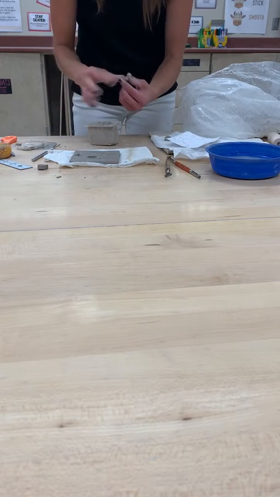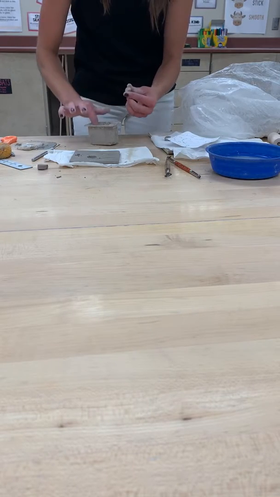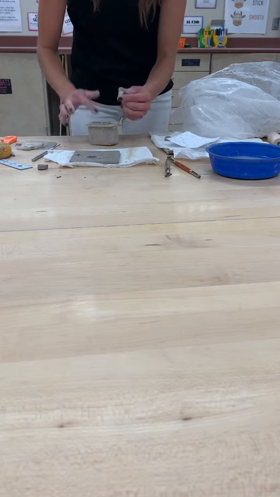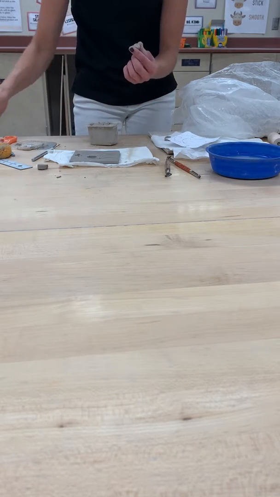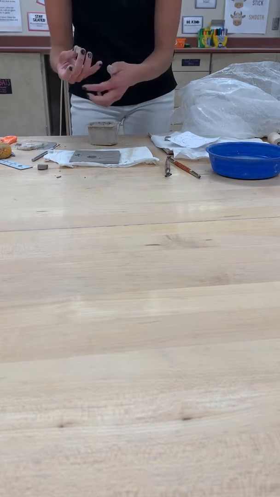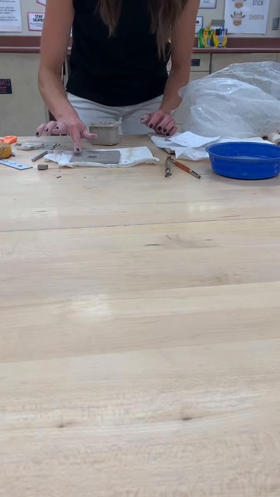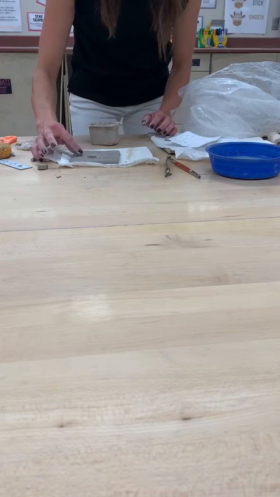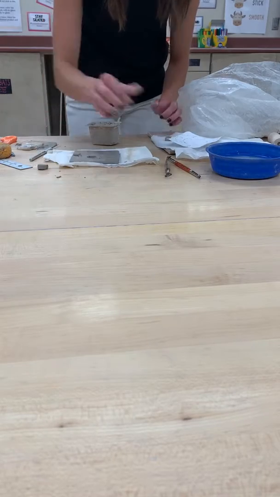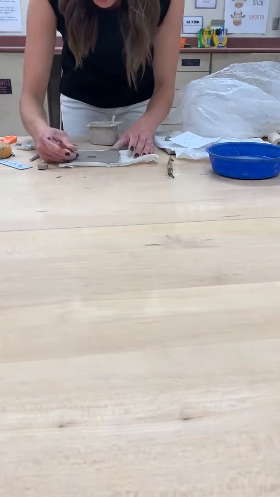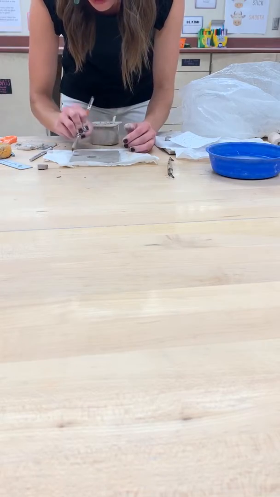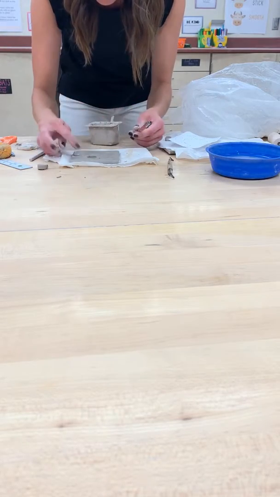Slip is like our glue. So we want it to stick. If you're thinking about gluing 2 pieces of paper together, you want enough glue that it's gonna stick, okay? But you don't want so much that it's gonna ooze everywhere. And then I'm gonna wiggle together where I scored, okay? You can use the double-ended rubber tool to clean up that extra slip.